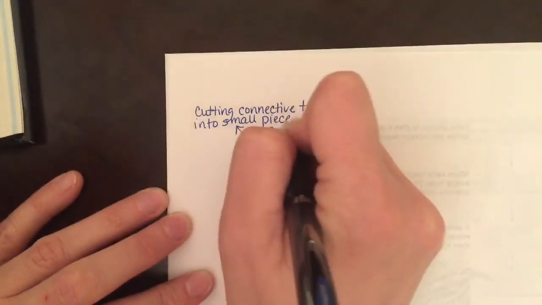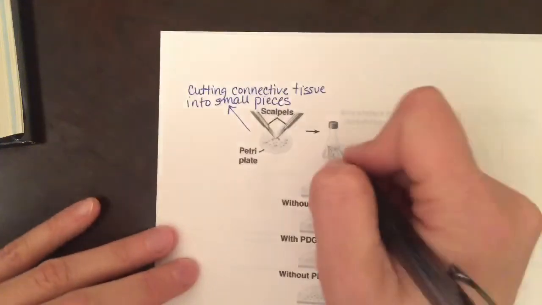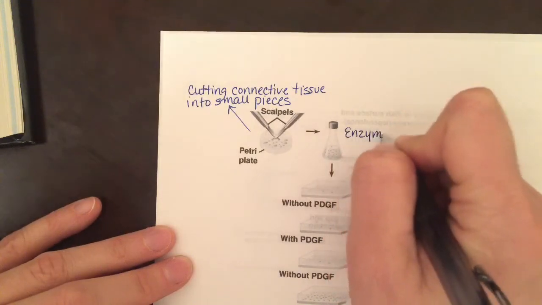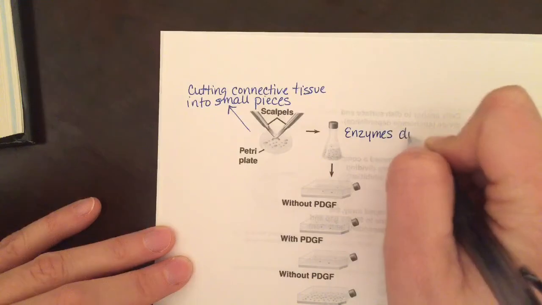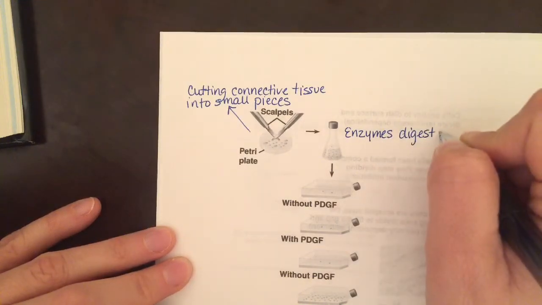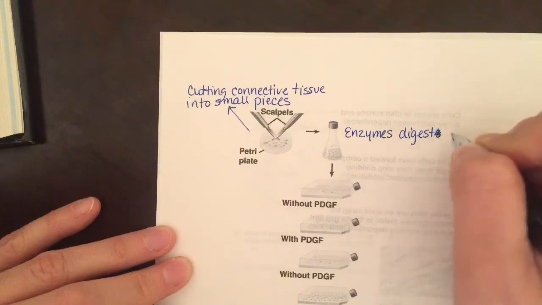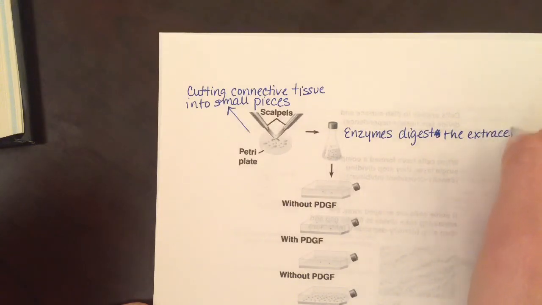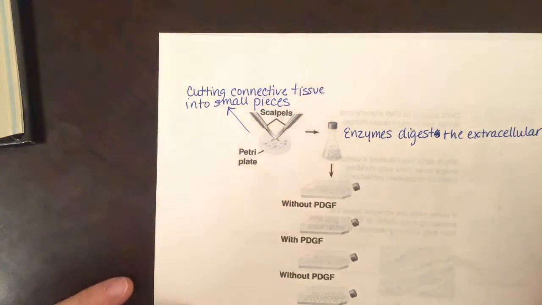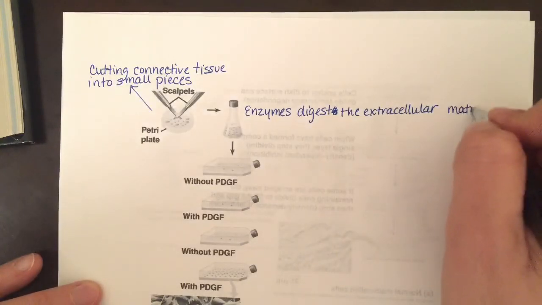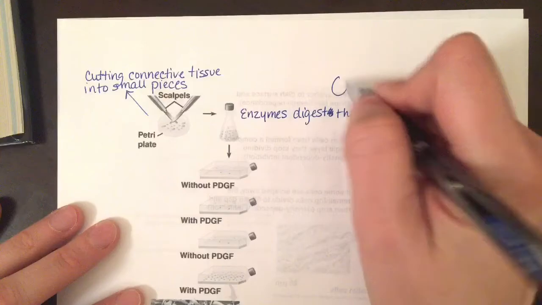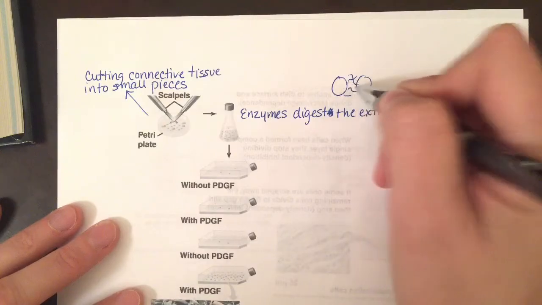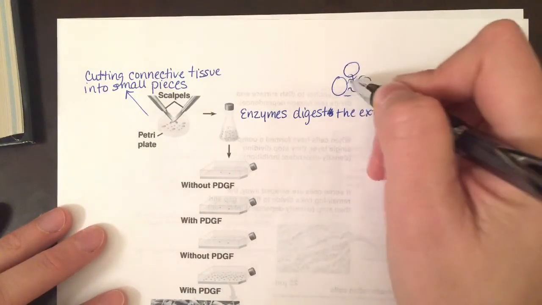That's what that's illustrating. Then they mixed those small pieces with enzymes that digest the extracellular matrix, which, remember, is what connects two cells, kind of like fibers and strands bound to the cell membrane.